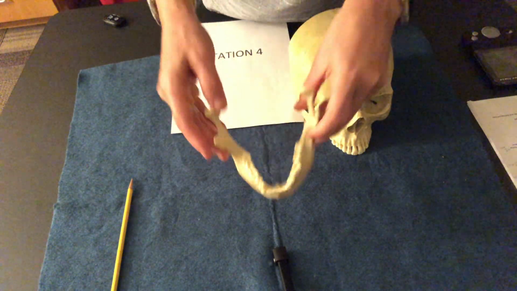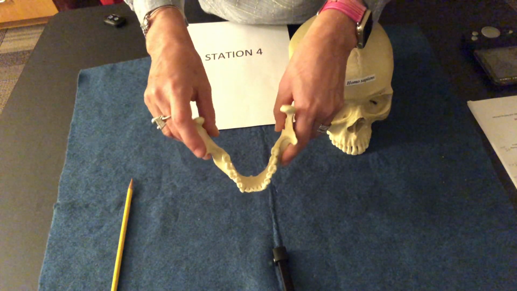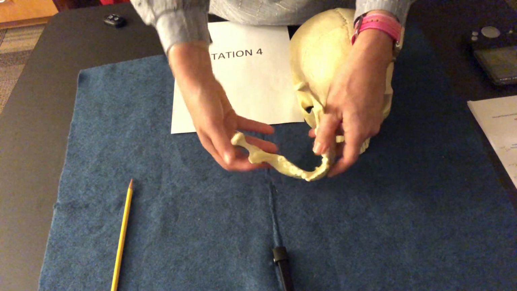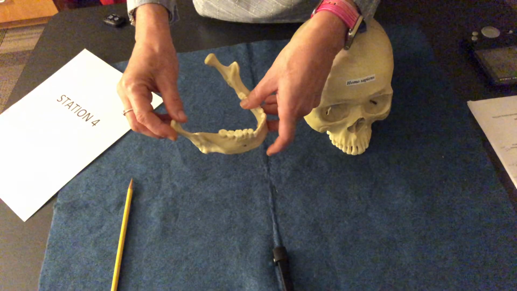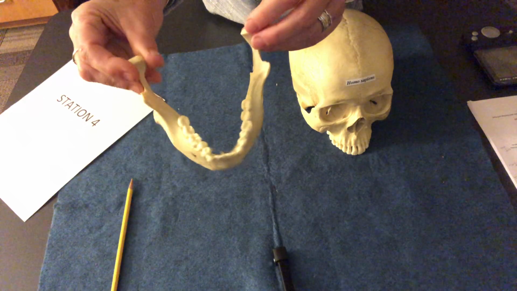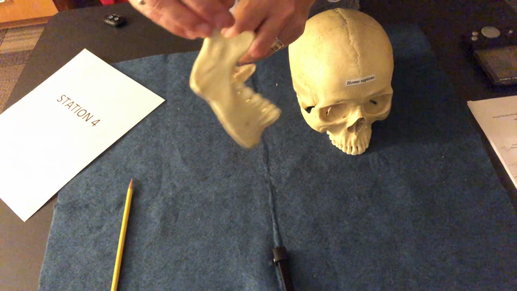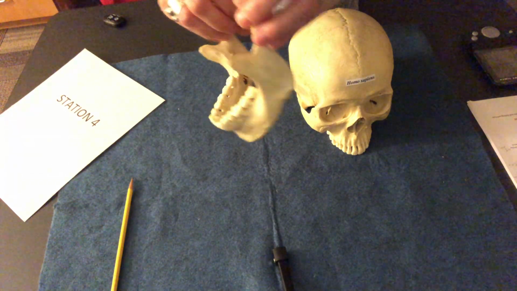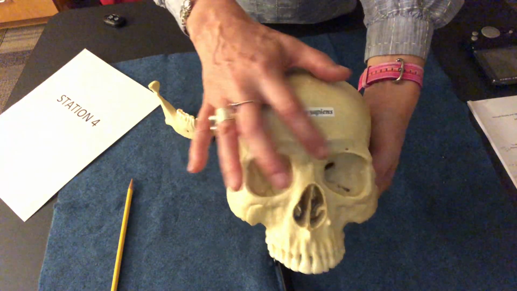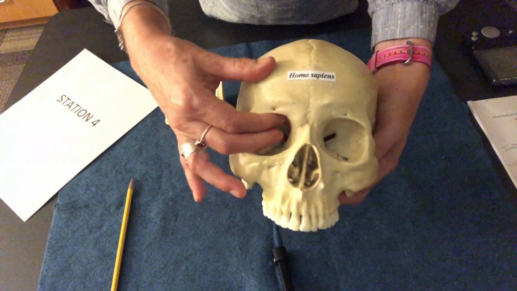Okay, so on this bone here, it is somewhat flat here. So again, slight protuberance, slight raised area, feels somewhat rounded.